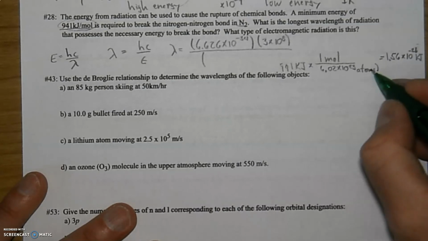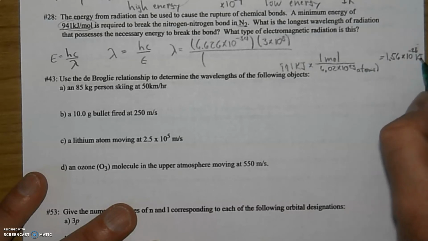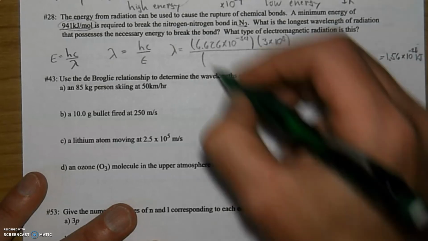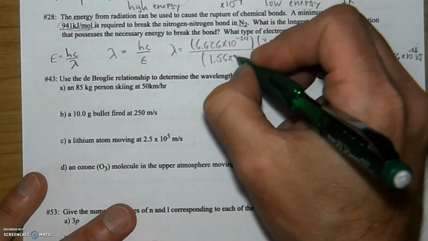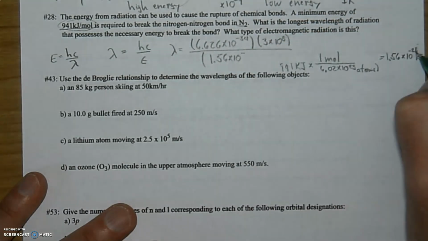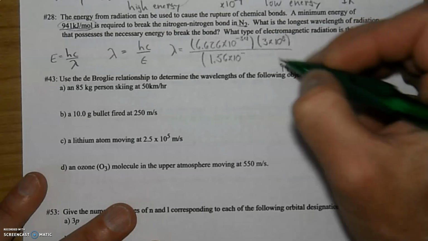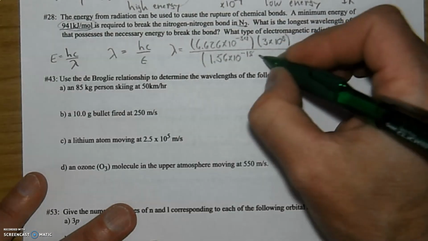I need to multiply by 1,000 to get from kilojoules to joules, so this number gets a magnitude of 3 higher, times 10 to the negative 18.